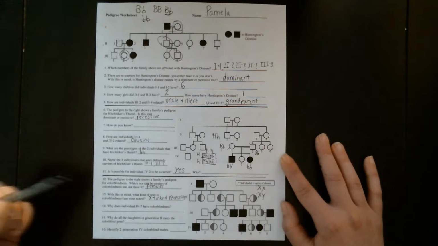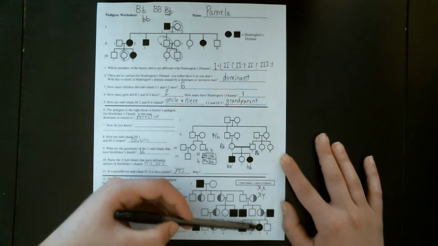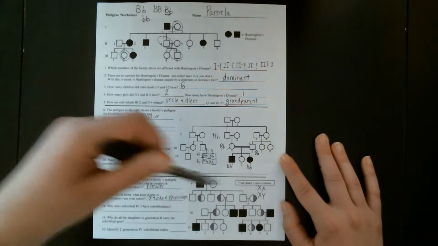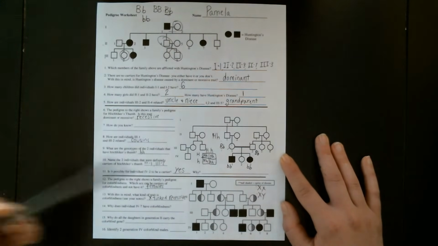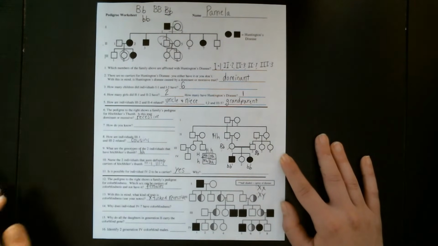Okay. Next, why does individual 4-7 have color blindness? So that's a female, right? And she is the only female we see here that actually has color blindness. All the other females are carriers, and it's only males that have the disease. But here we see a female with it. So pretty easy to figure out.